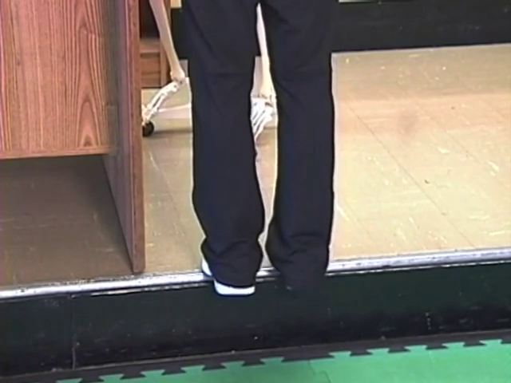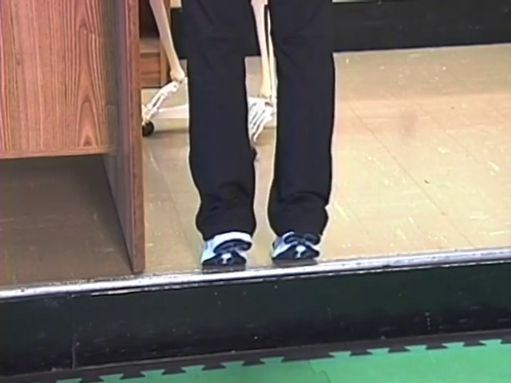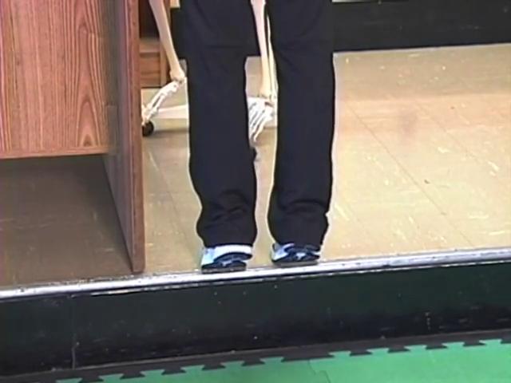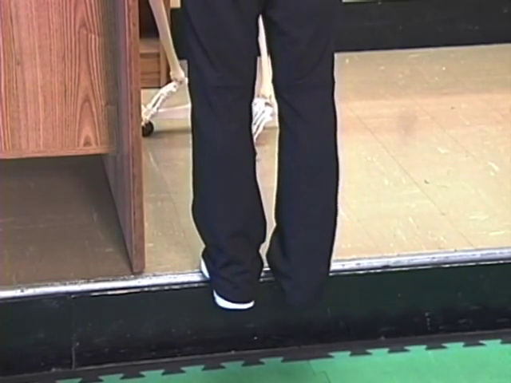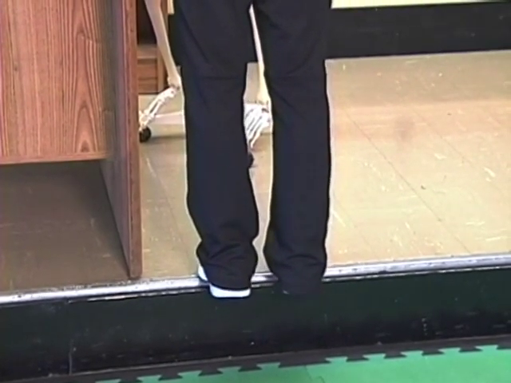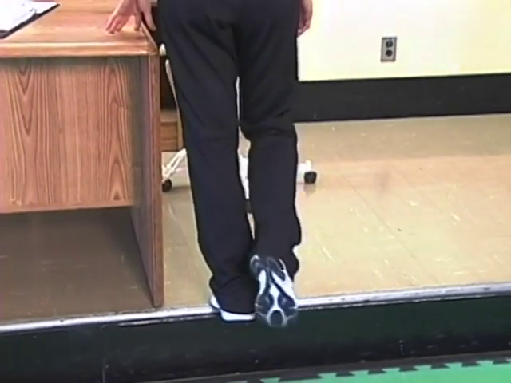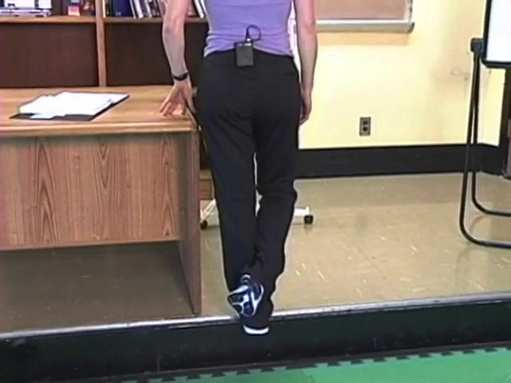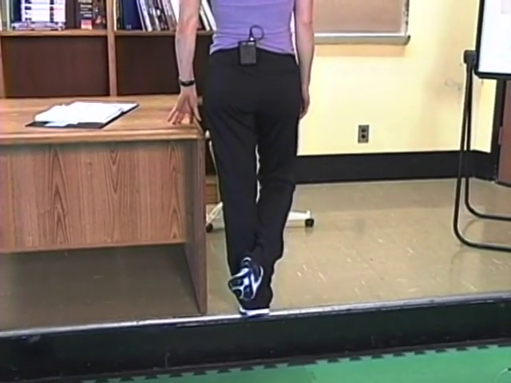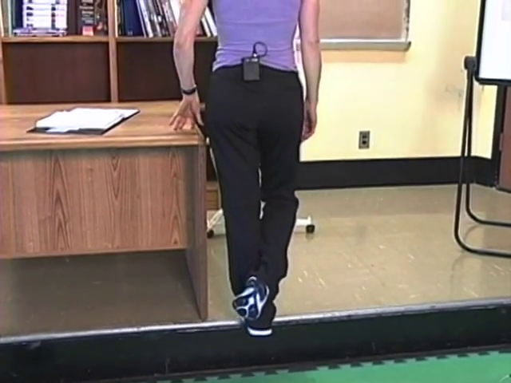So here I'm going into concentric contraction using the gastrocnemius, and here I'm eccentrically contracting the gastrocnemius to lower my body weight. Variations of this movement are single leg, which now one of your legs has to support the entire body weight, so it essentially makes it twice as hard.